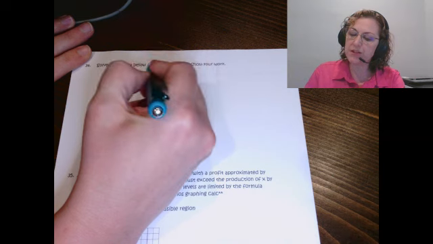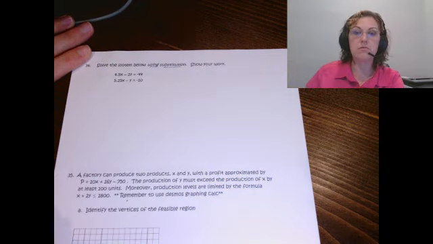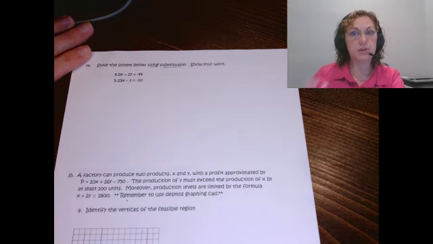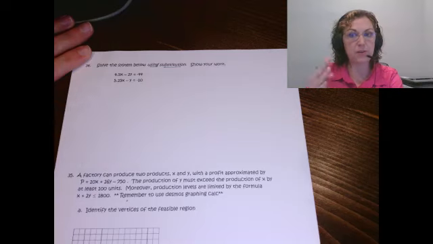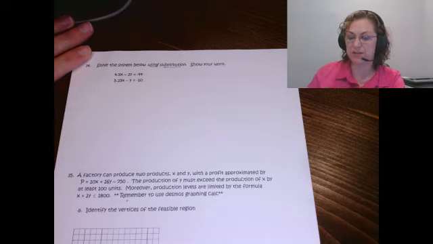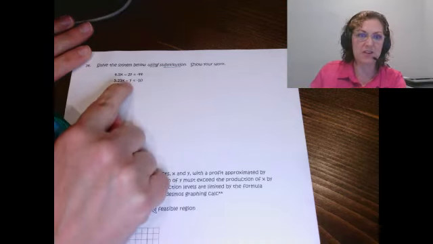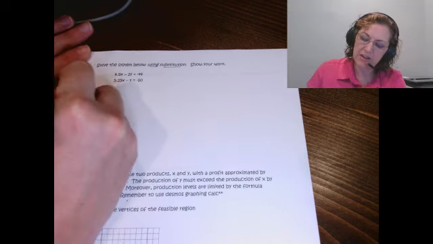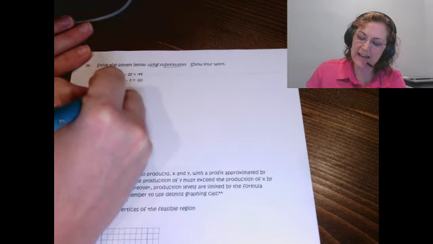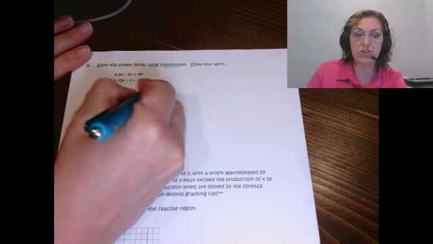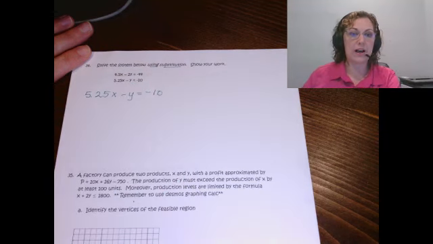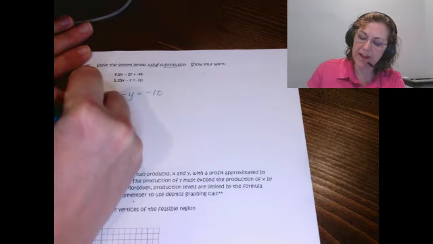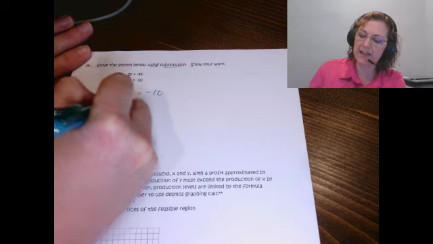But in order to use substitution, I'm going to have to look for the smartest way, which is to go with the variable that doesn't have a number in front of it. That's going to be this y right here in that second equation. So I'm going to take that equation and I'm going to solve for the y. I'm going to subtract the 5.25x.